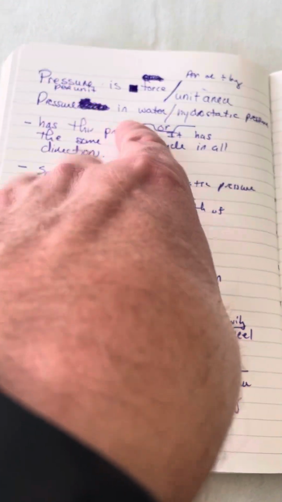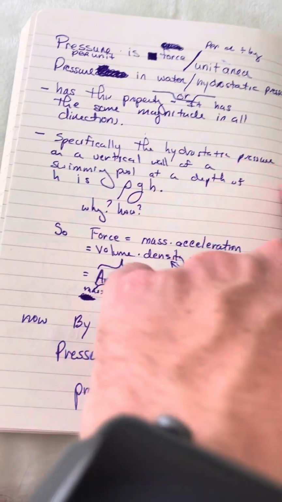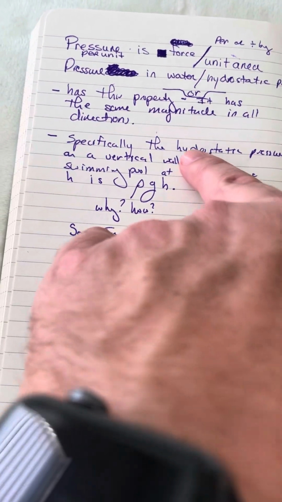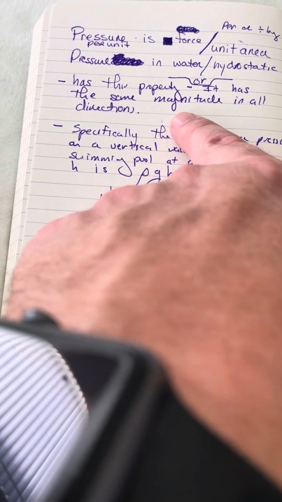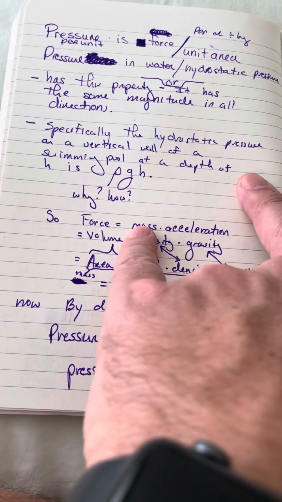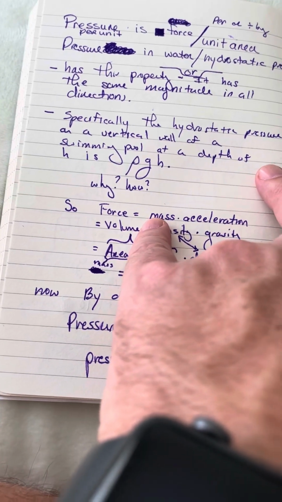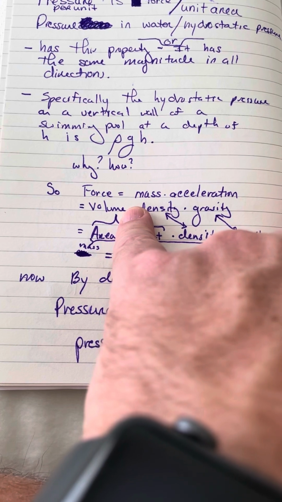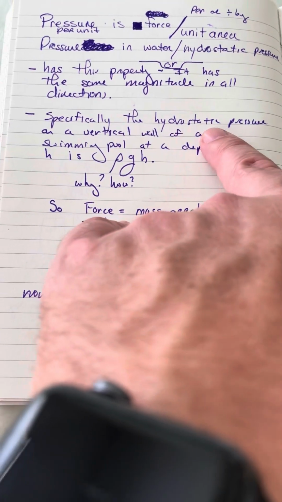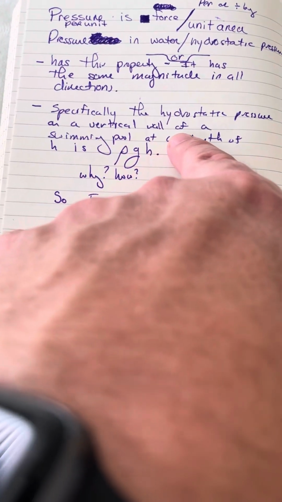So pressure in water is referred to as hydrostatic pressure, and hydrostatic pressure has the property that it has the same magnitude in all directions. We are assuming standing water, right? Not flowing water. Specifically, the hydrostatic pressure on a vertical wall of a swimming pool at a depth of h is the density times the gravity times the height. The question is why or how?